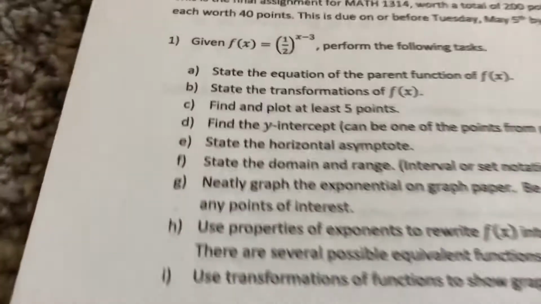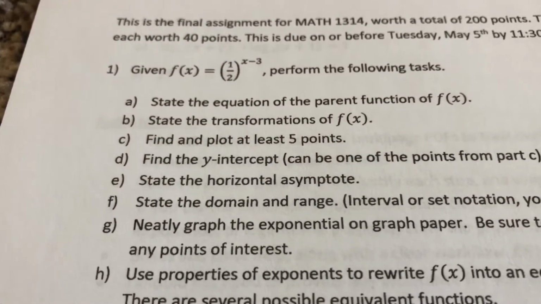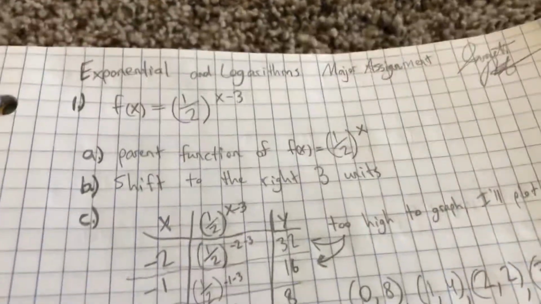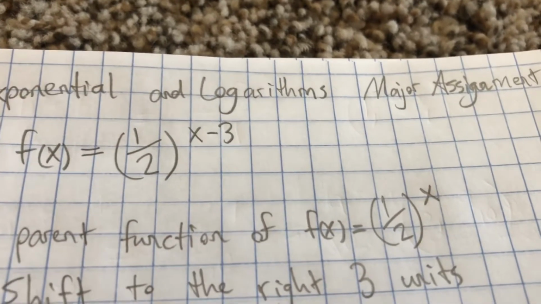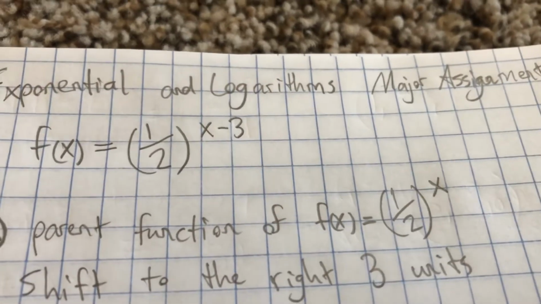So for B, we're going to state the transformation. What makes this new function different from the parent function? If we take a look at that exponent right there, that 3 is right next to the x.